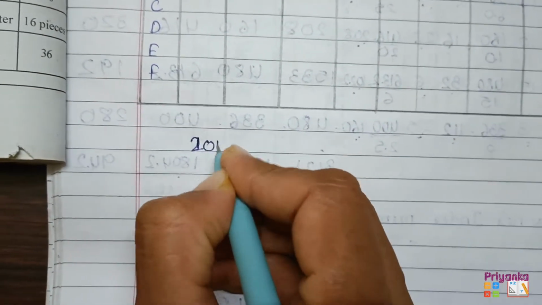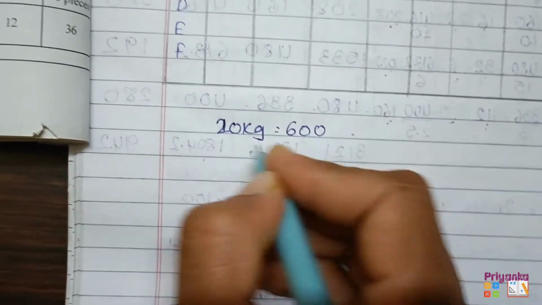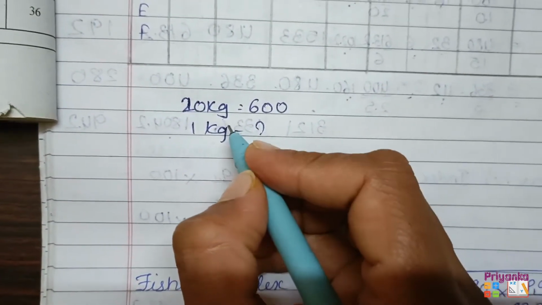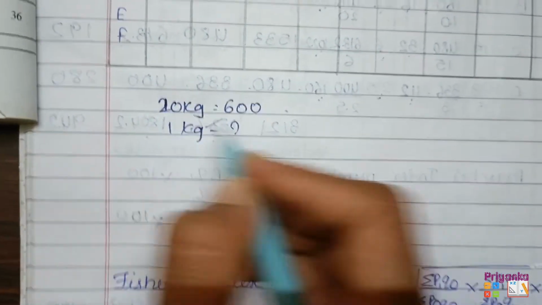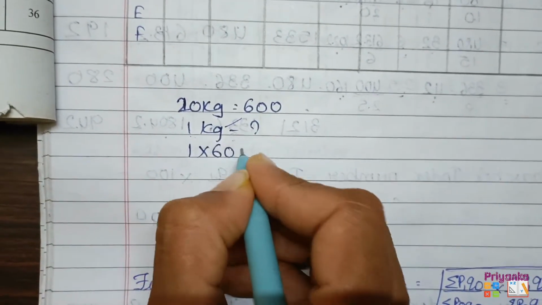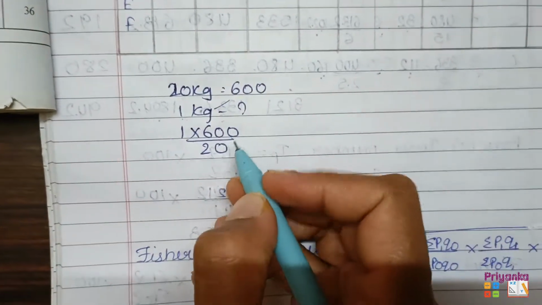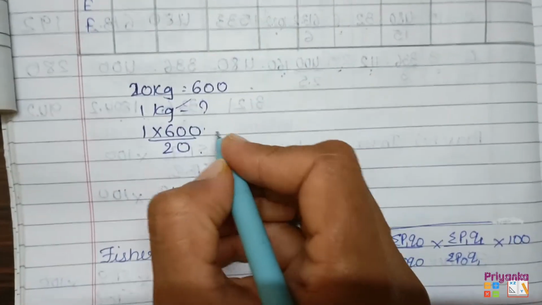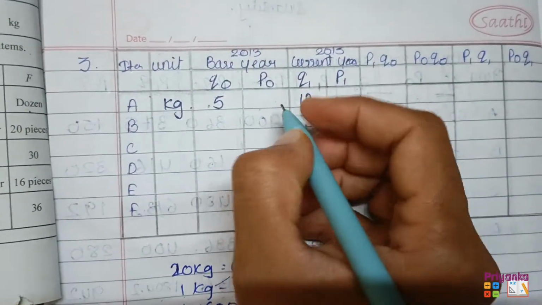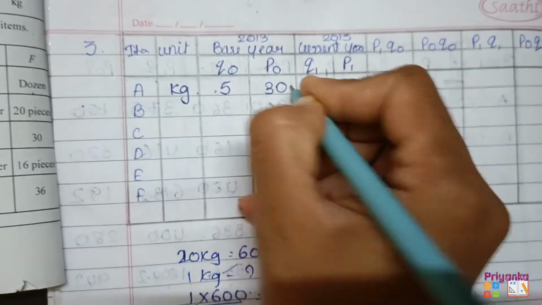For 20 kg it shows 600. For 1 kg how much? This I already showed you in the last exercise. So here it would be cross multiplication, 1 multiplied by 600 divided by 20, or you can directly take 20 kg, like 600 divided by 20, and you will get the answer directly rather than going with this equation. So here the price in 2013 will be 30.